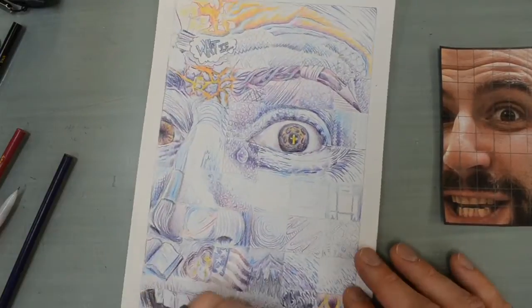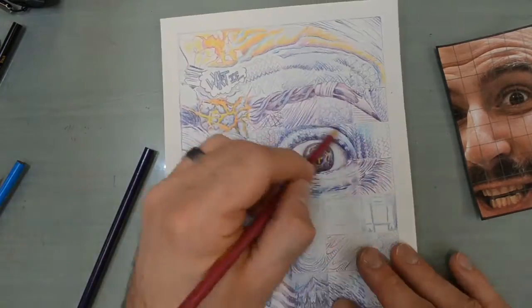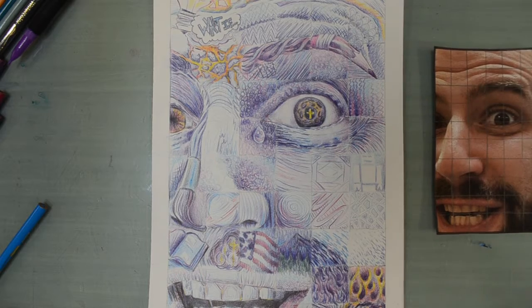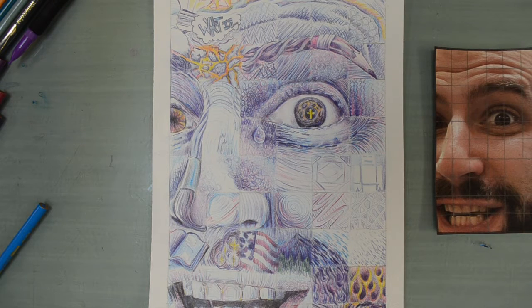As with pretty much every artwork that I do, I could probably keep going on this for a long time. But I think I'm going to decide to stop here. I'm relatively happy with the overall artwork, and I'm happy with the individual details within the squares as well.